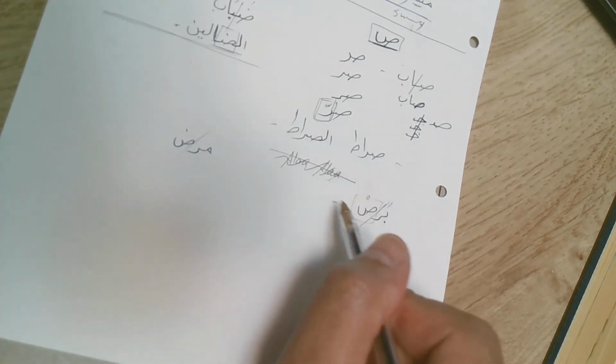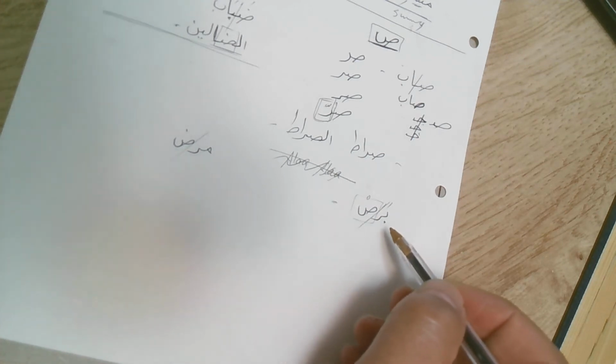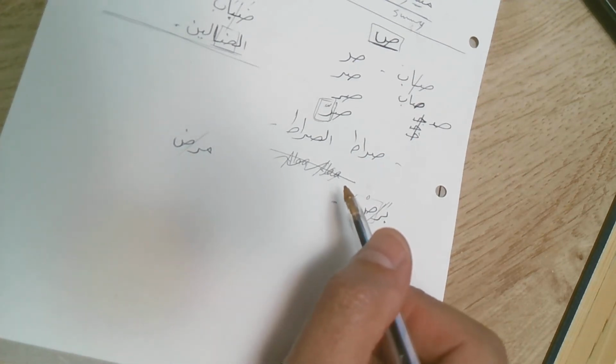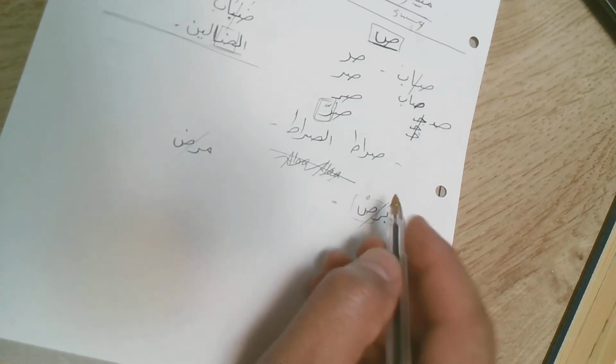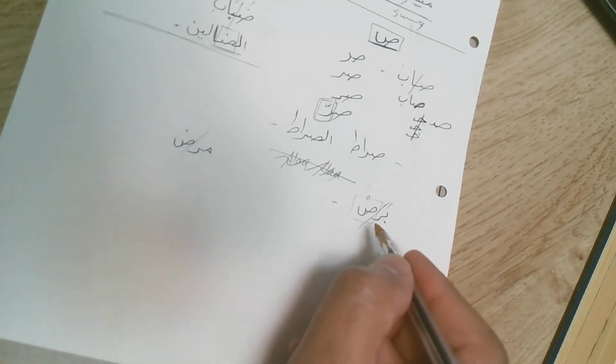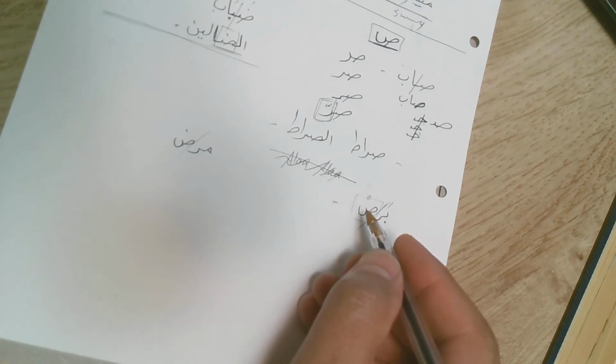Now an example of having Sad at the end of the word but connected. Subhanallah, I'm not remembering any word now.